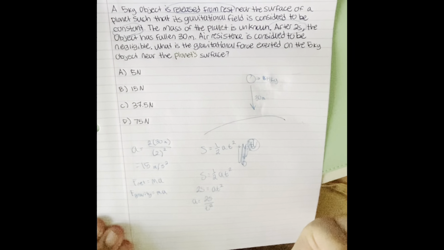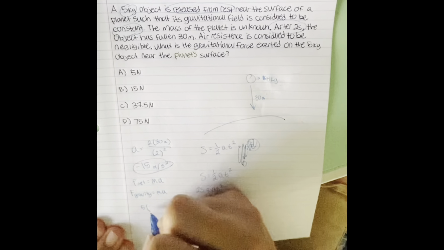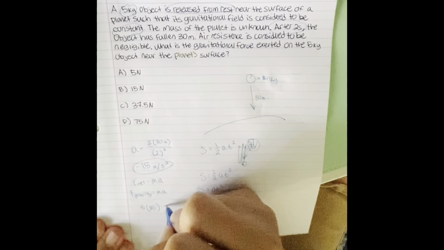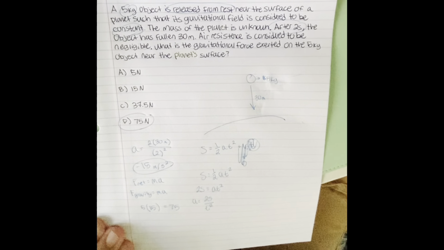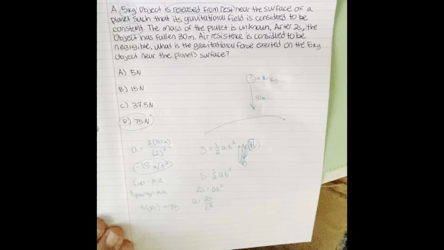Now, our mass in the question is 5 kilograms. So we take 5 and multiply it by our acceleration of 15 meters per second squared, and we get 75. So we know that this object had a force of 75 newtons acting on it as it fell.